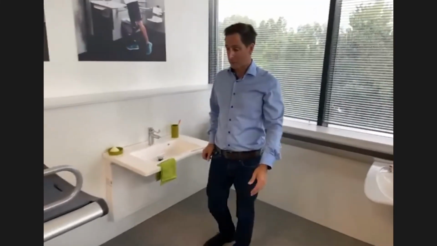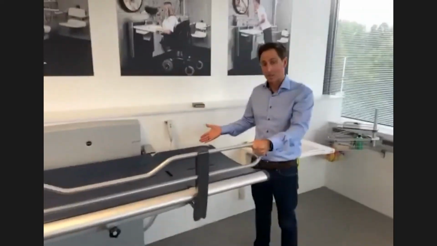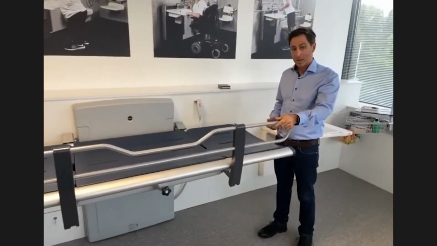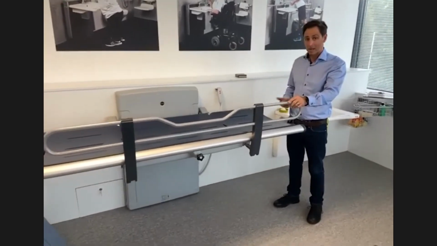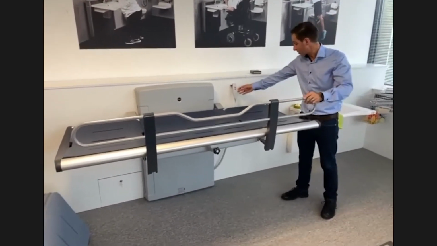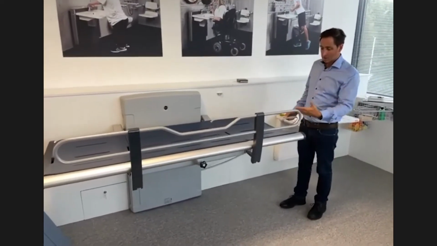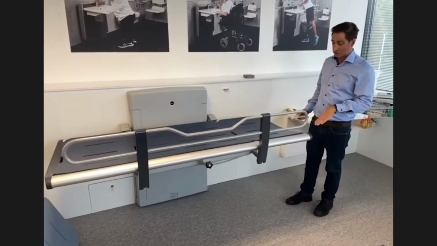So, final part of the presentation, I'm just going to come over and show you a little bit now with our shower change tables. Presently we have a range of mobile and wall mounted. Today I've got the wall mounted one here, the 3000. So this is a height adjustable table. It gives you 700mm of height adjustment.